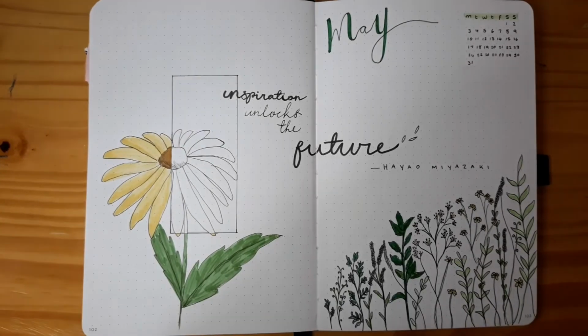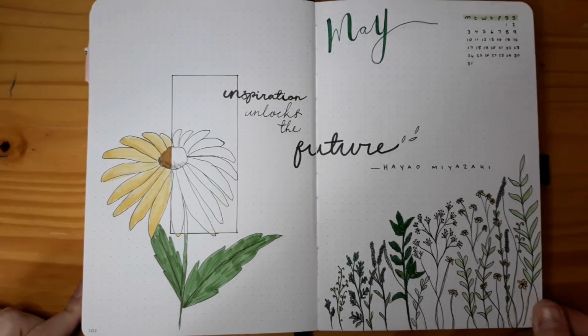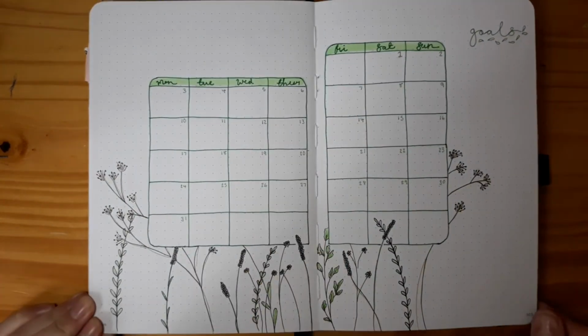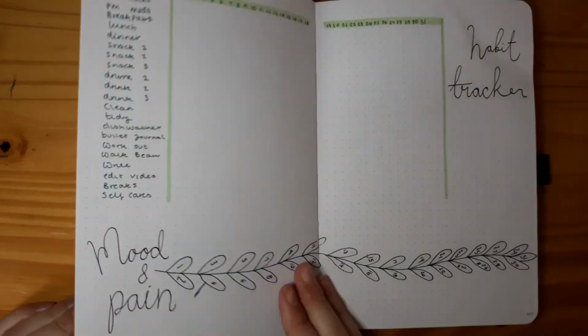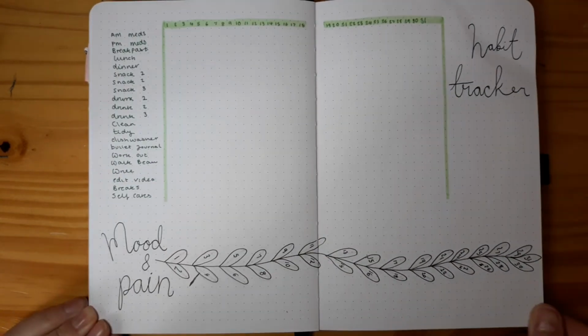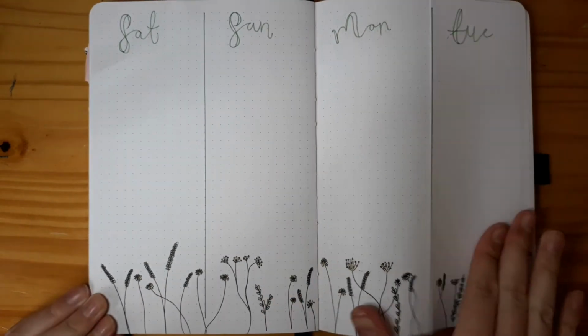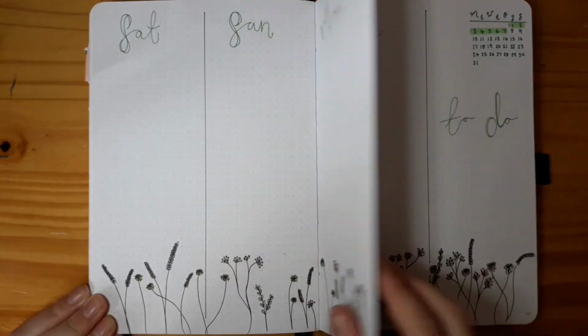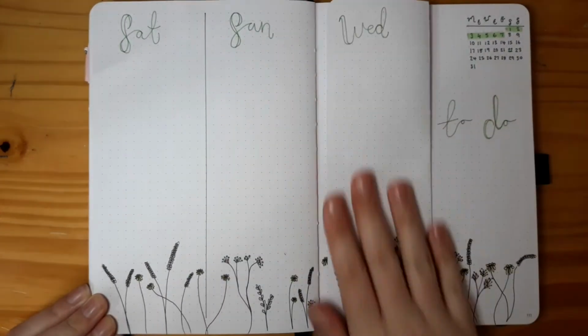So here we go, here's the final flip through. We have my cover and quote page, my monthly calendar page, my tracker page, and my first weekly spread. So here you go, this is how the faux Dutch door works.